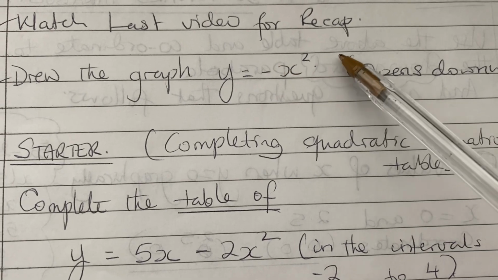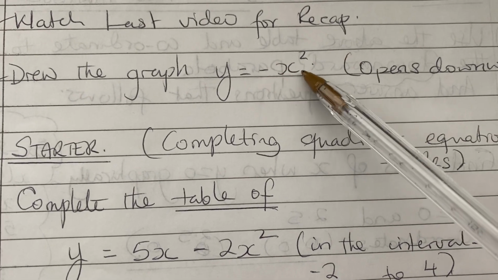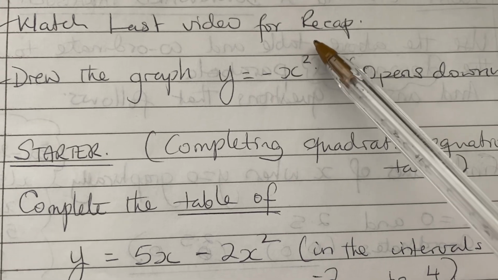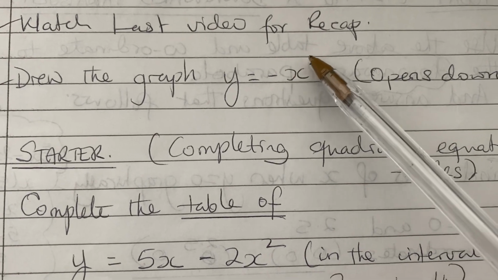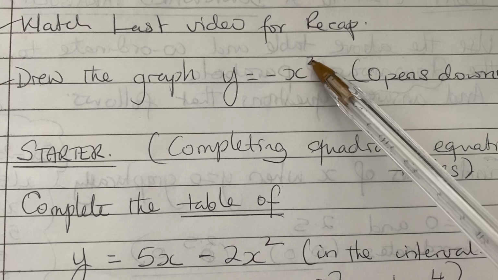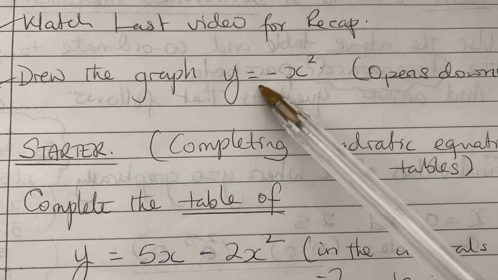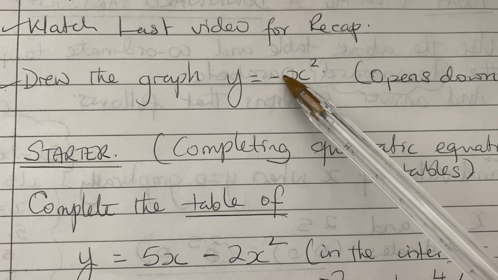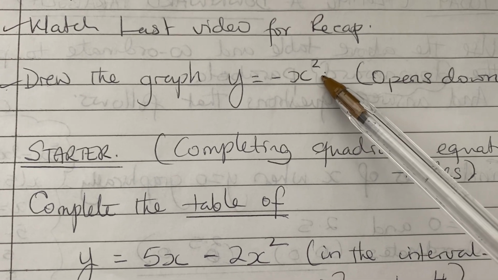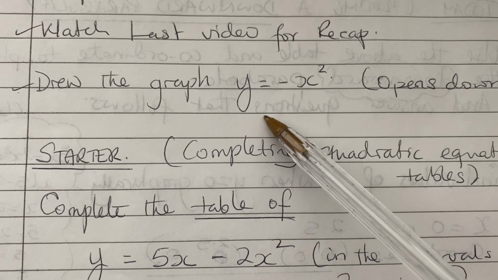I wanted to show you the same graph, one negative x squared and the other positive, that is the difference. So you can watch both graphs and see the difference.